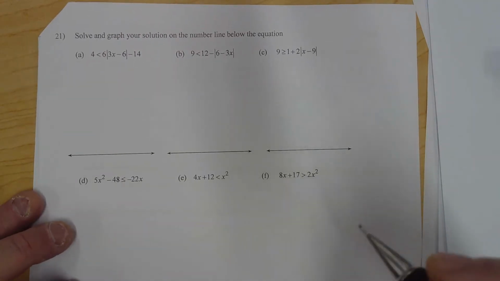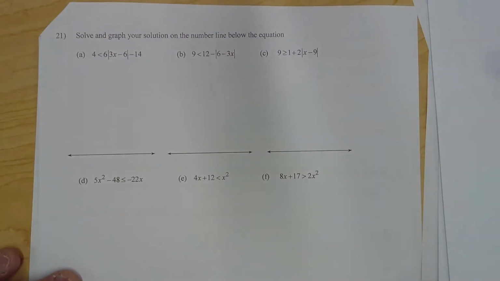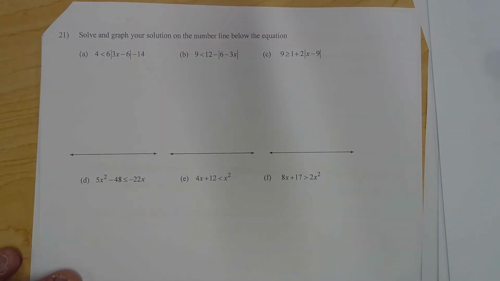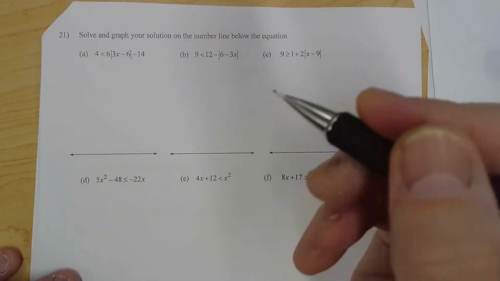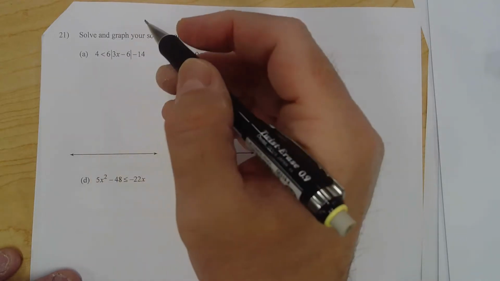Okay, this is from the practice skills test earlier this week, number 7. This is the inequalities with absolute value equations. First thing you need to do on these problems is get the absolute value by itself. So we need to move this 14 and this 6 to the other side.